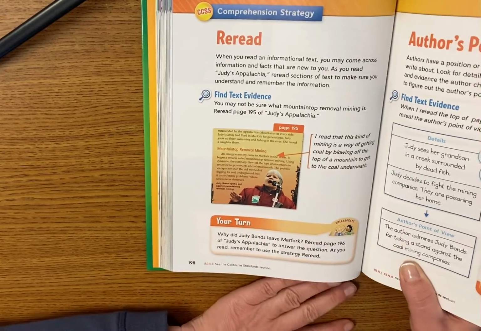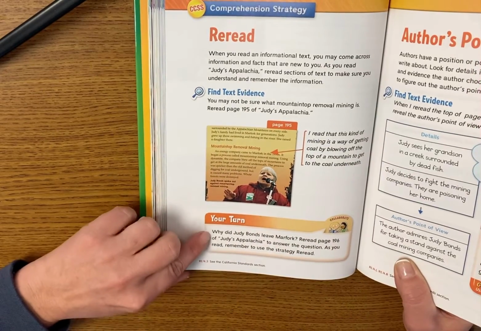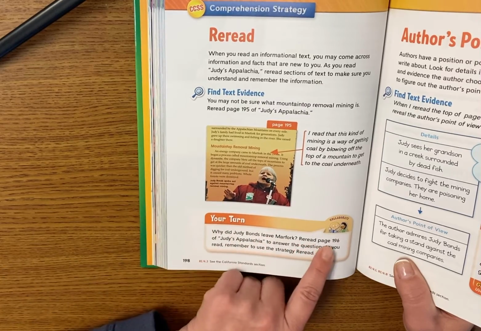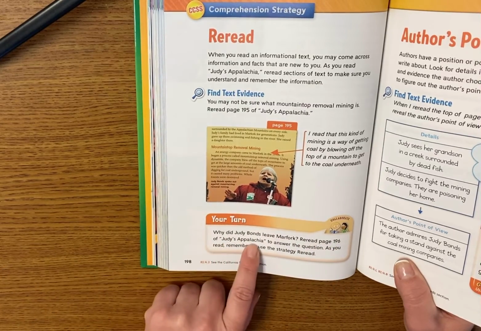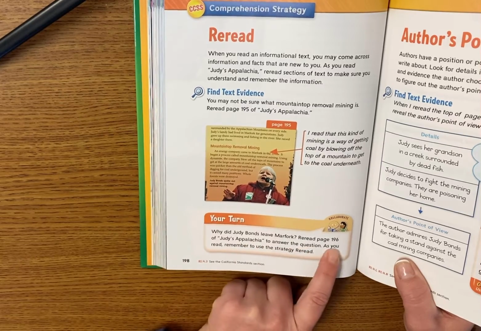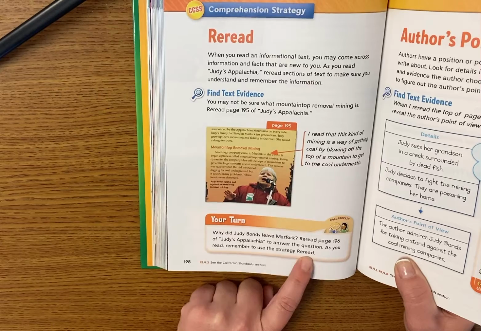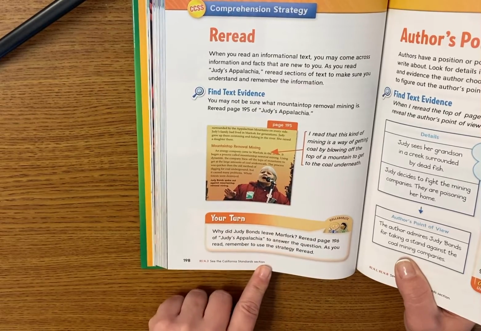Okay? And then down here, your turn. Why did Judy Bonds leave Marfork? Reread page 196 of Judy's Appalachia to answer the question. As you read, remember to use the strategy reread. Okay, so you can answer this question yourself.